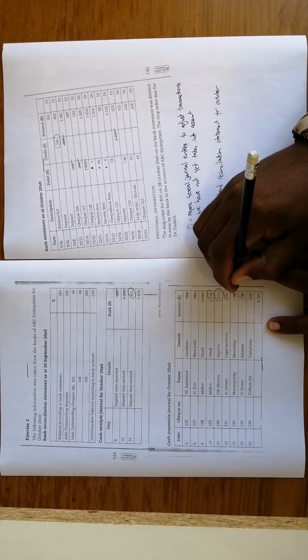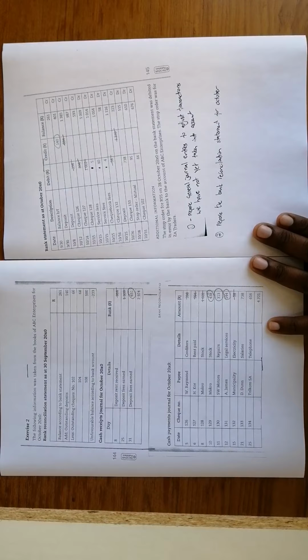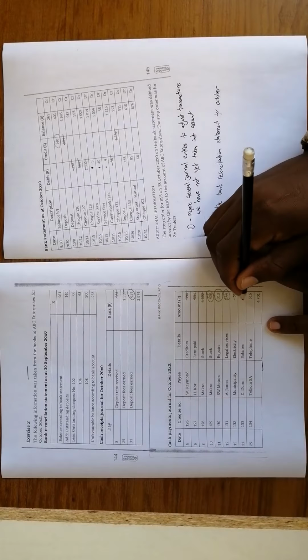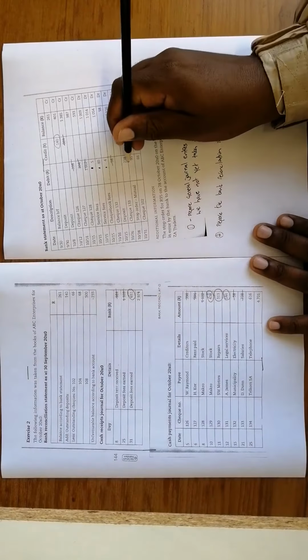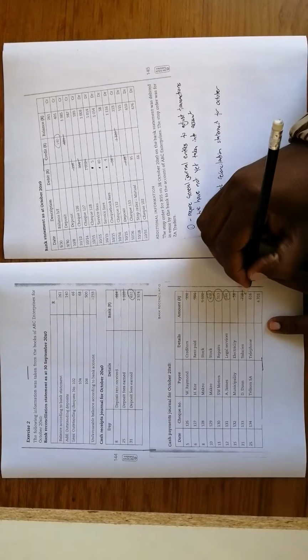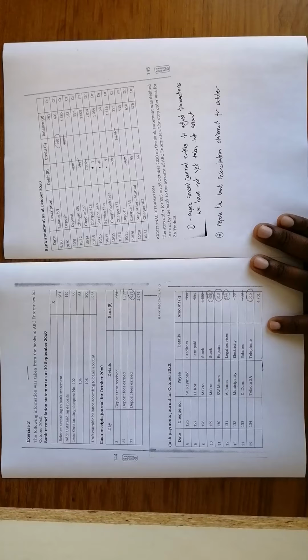Then I've got a next item of 58 rand. The 58 rand, I can see it appears on this side, and therefore I can scratch it out. Then I've got an amount of 738. 738 appears on both sides, therefore I can scratch it out. And then the last item is an amount of 616, which does not appear on the bank statement, which means I can circle it.